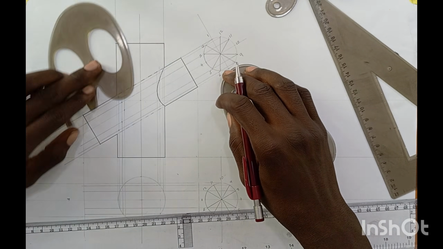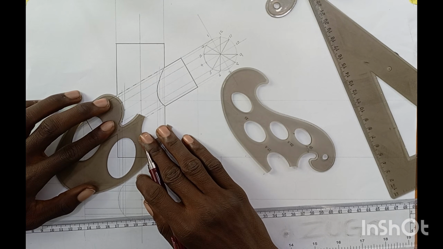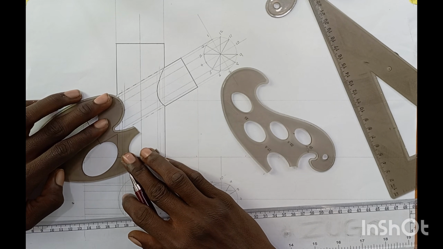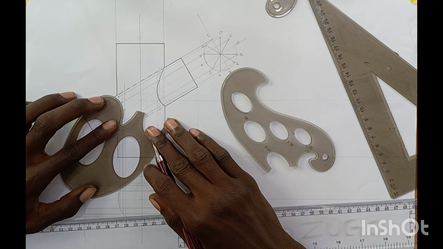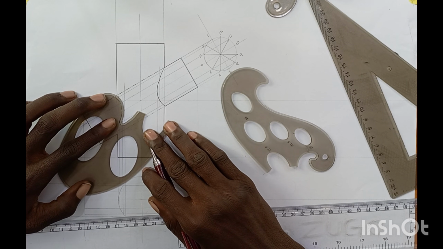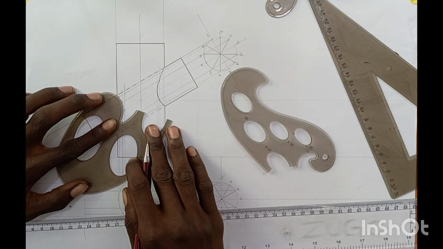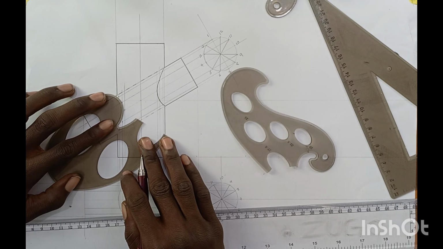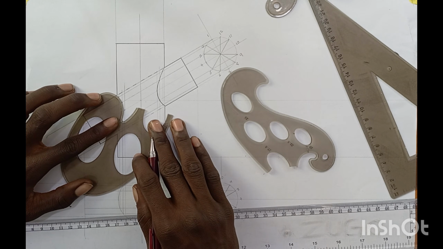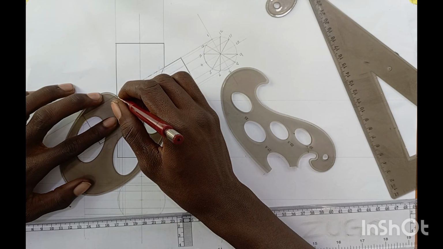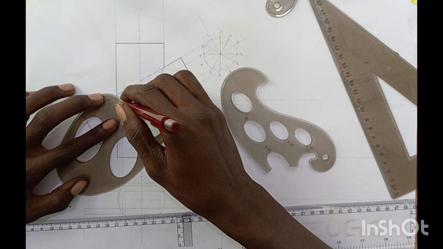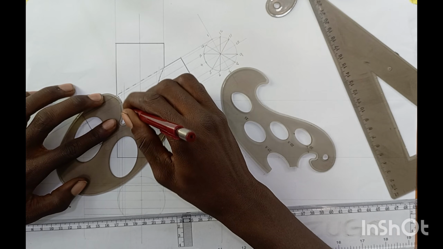So this is it. Now I'll come here and do the same thing. So I will connect this point also. As you can see, I'm trying to have the maximum number of points that I can connect. So now I can connect 3 points, then move on to the next 3 points.